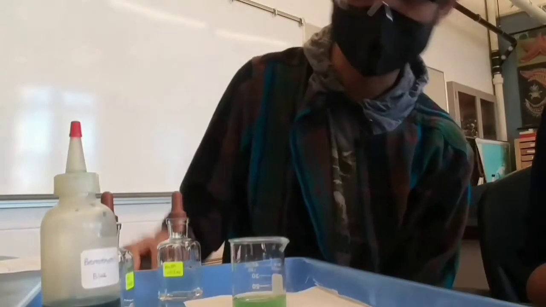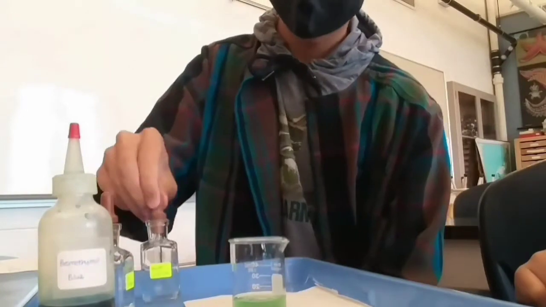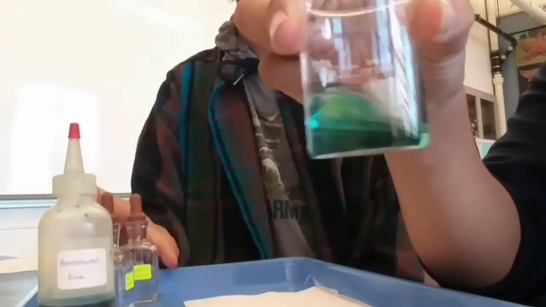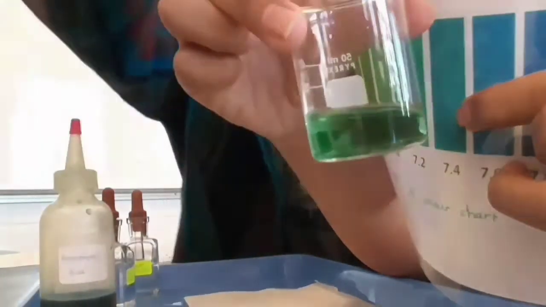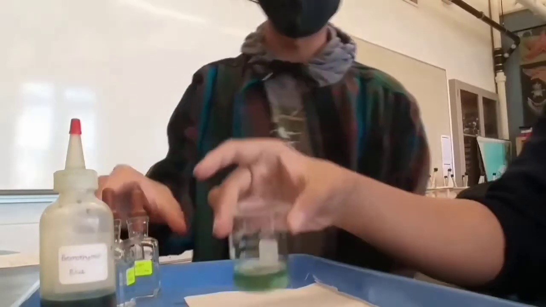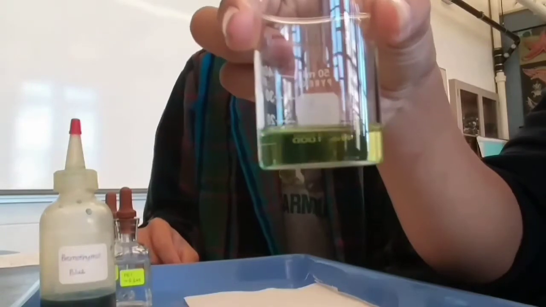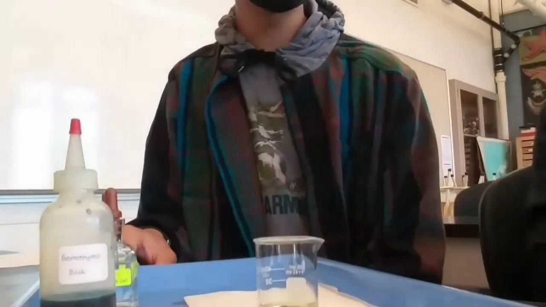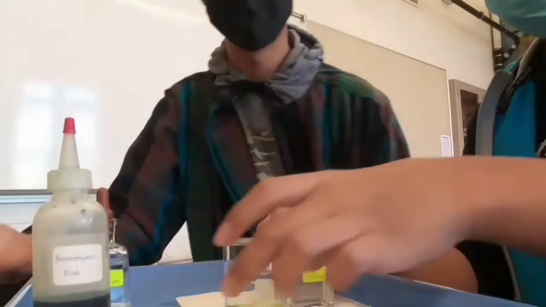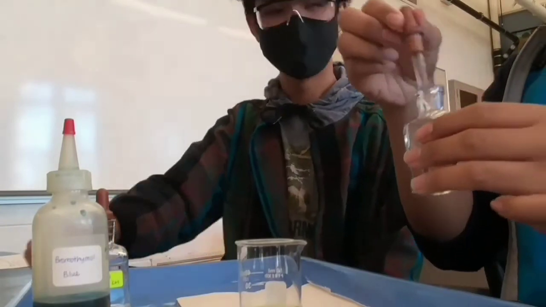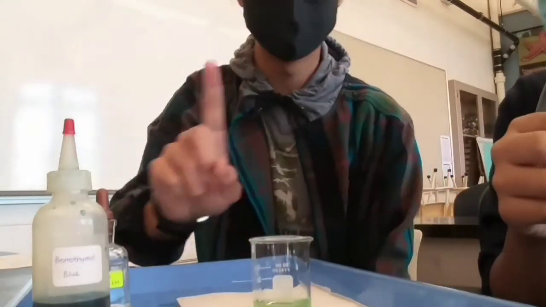Or actually, it doesn't look that dark green. Is it yellow? It's 6.2. What the heck? It's so much yellow. You do this. Another one? Or like one half?